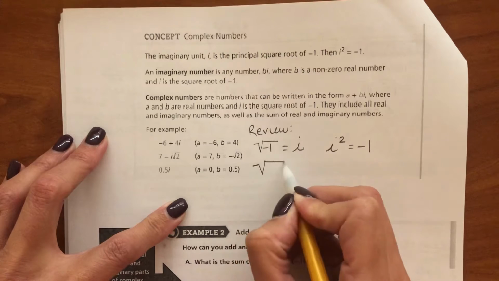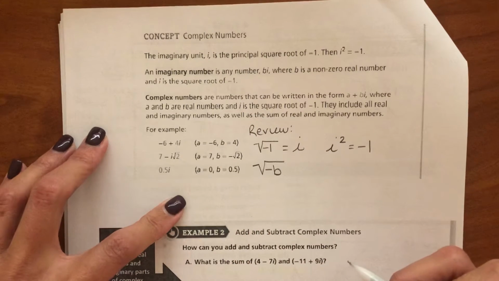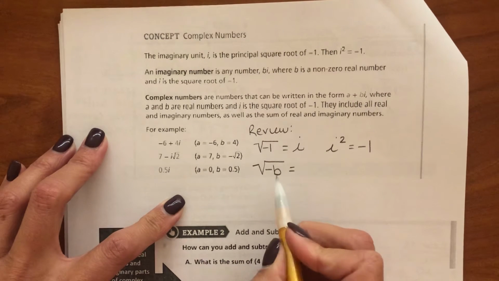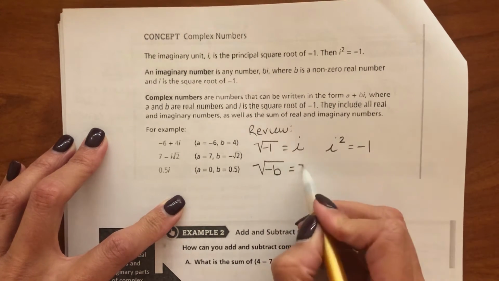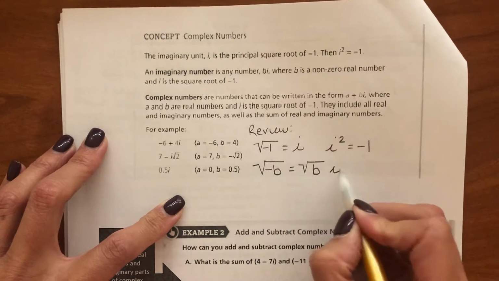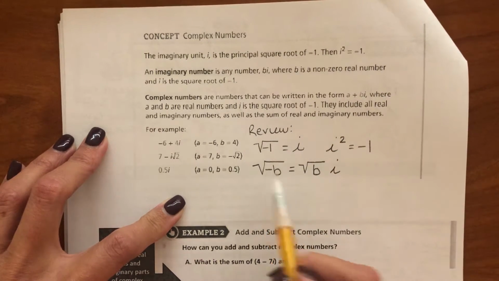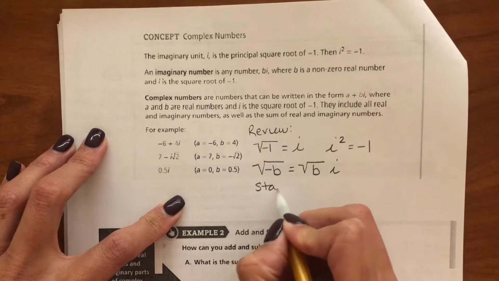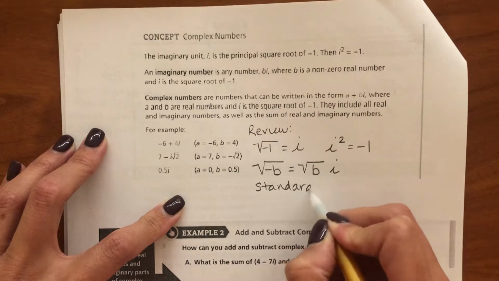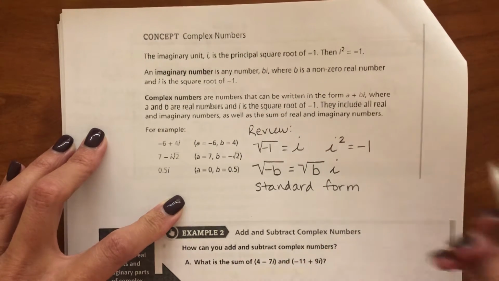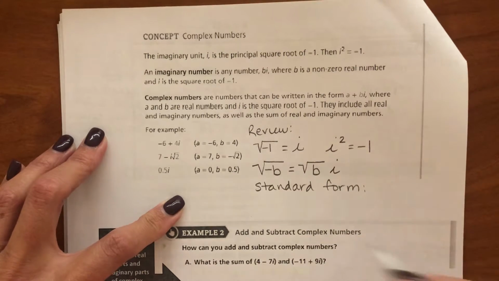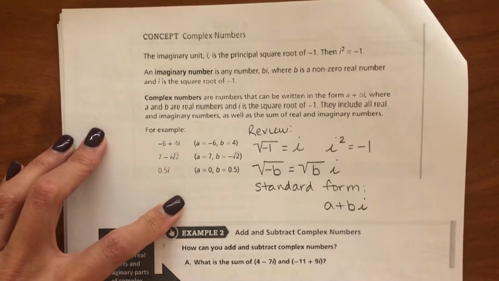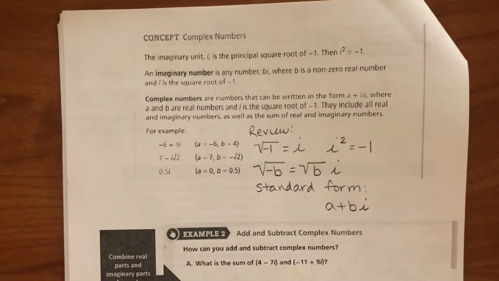We also talked about finding the square root of a negative number. So you would first take the square root of your negative number and make it an imaginary unit. So you drop the negative and make it the imaginary unit. Also, standard form for these complex or imaginary numbers is a + bi, and we'll be talking about this more today, standard form.